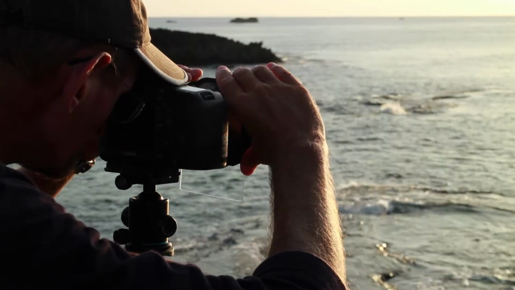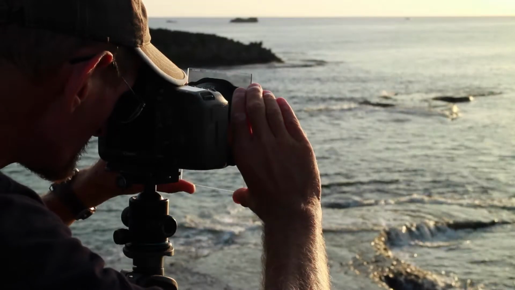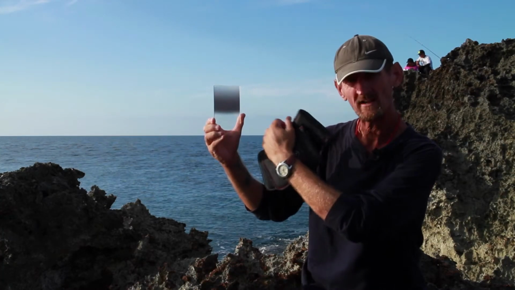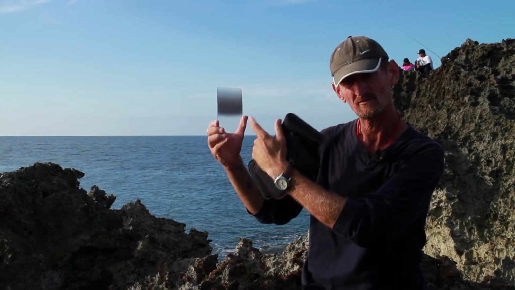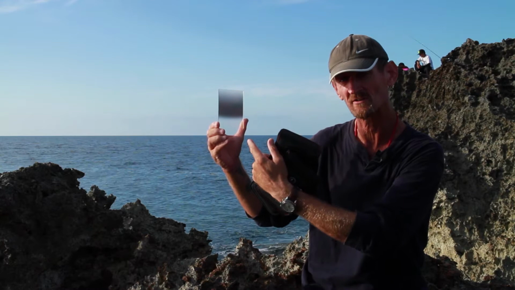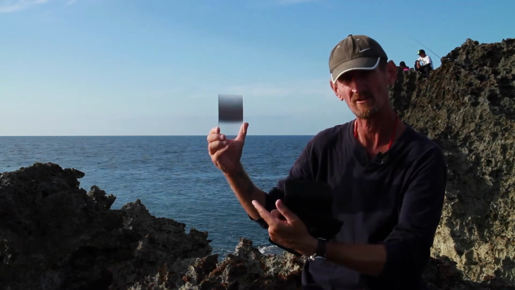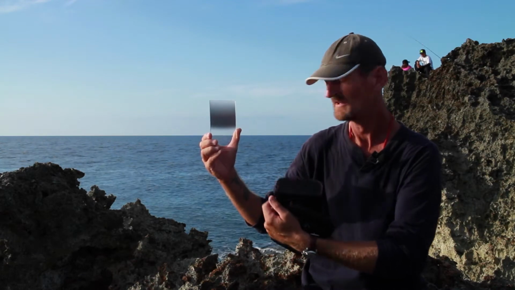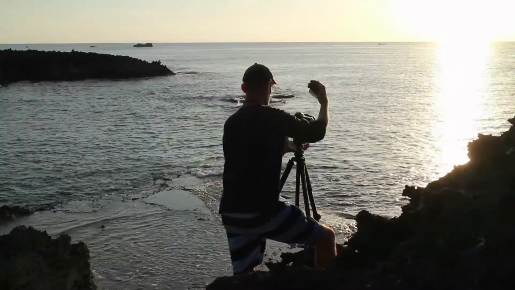You can put the sunset in the middle of this dark area here, place the transition on your horizon, and hopefully you won't burn out your highlights around your sunset, okay, by slightly overexposing for the detail that you have in your near ground, in your foreground.